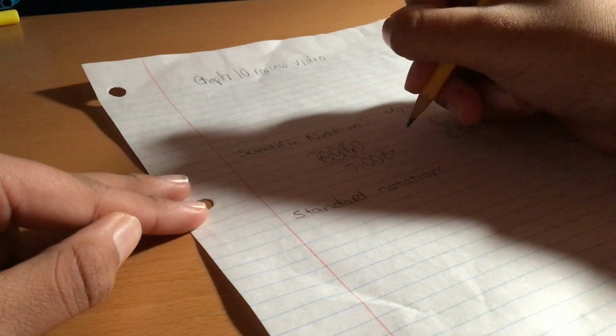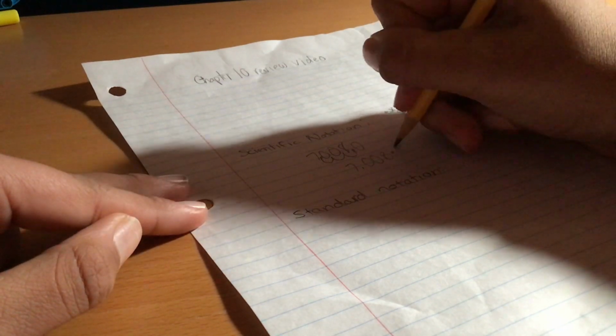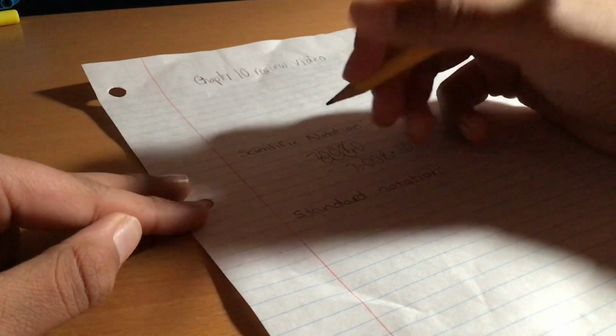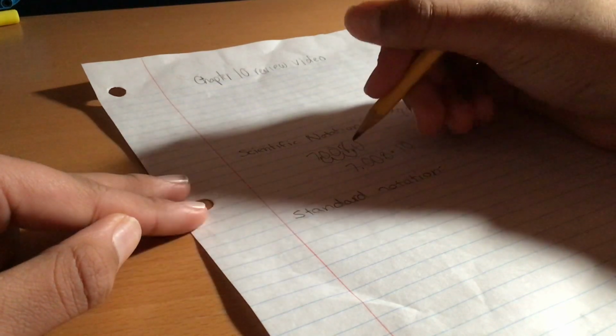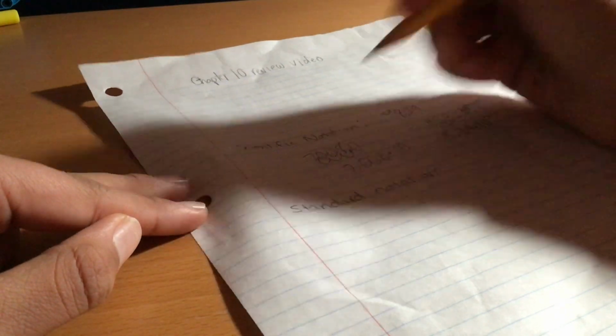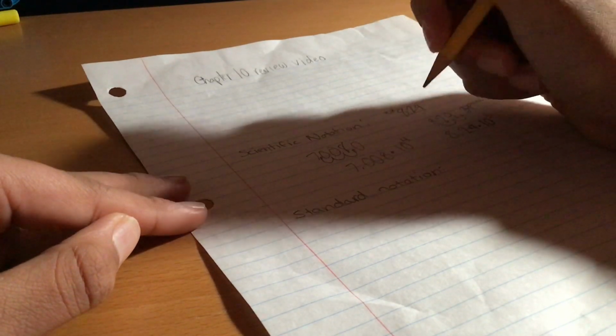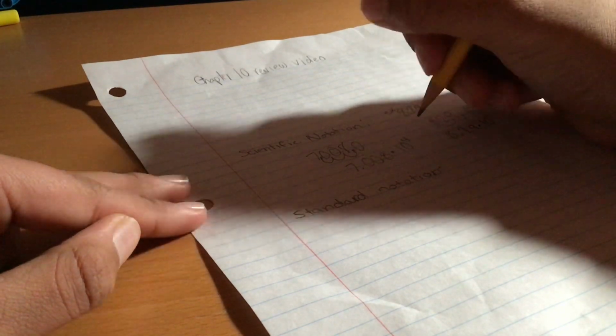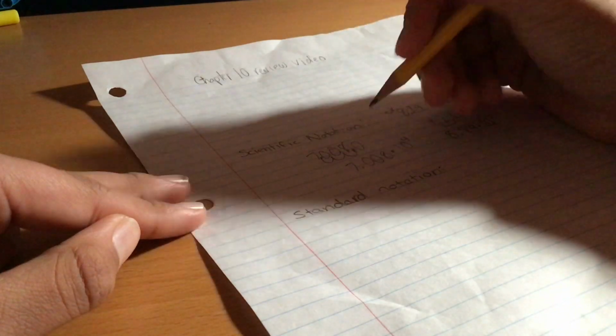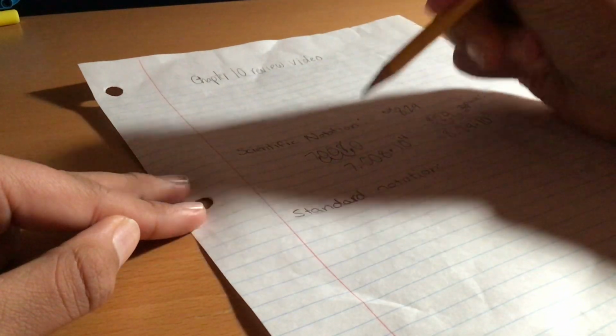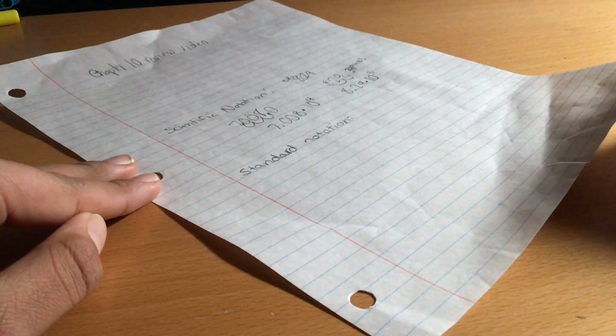And we're going to times 7.008 by the number of spaces we took, which is 4 spaces. So 7.008 times 10 to the fourth is how you are going to write 7008 in scientific notation.